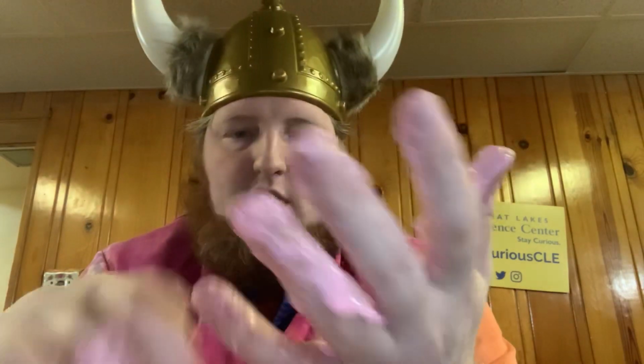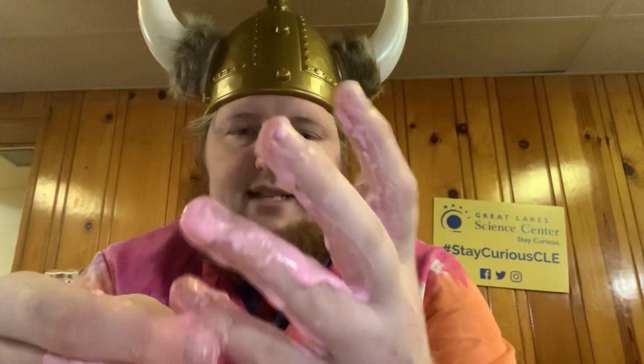Now, as far as what to do with the oobleck after you're done playing with it, you can either A, put it in some kind of container, Ziploc bag, Tupperware, whatever's lying around, and put it in the fridge, and it'll keep it nice and crisp for you. Crisp? We'll go with crisp. You might need to add more water if it sits for a long time, but other than that, it should be ready to go pretty much instantly.